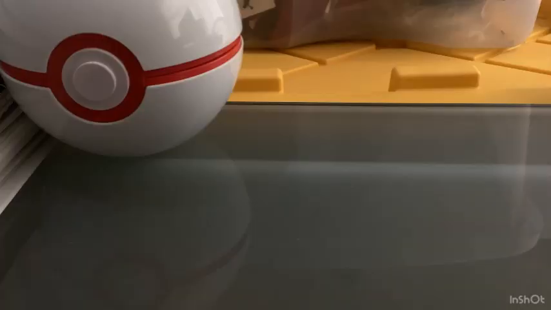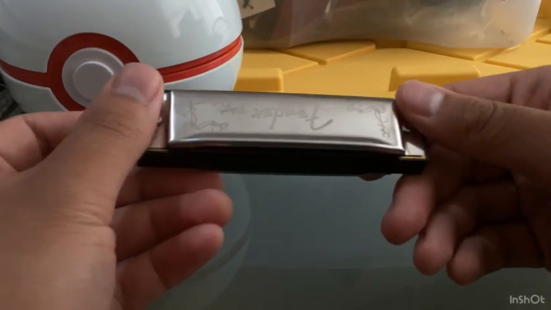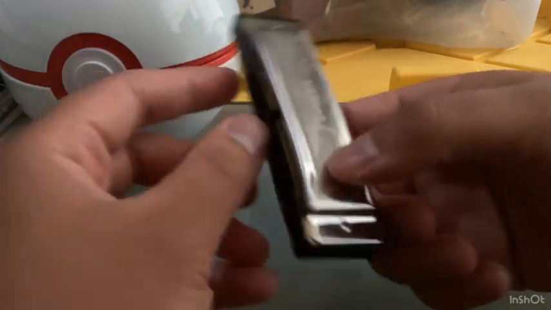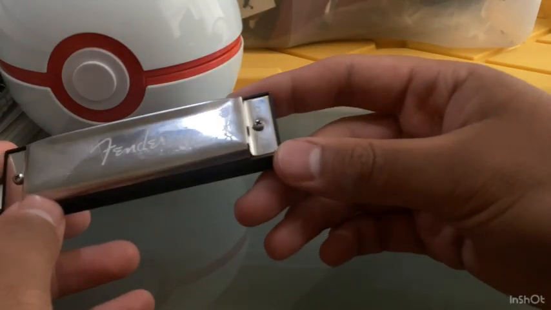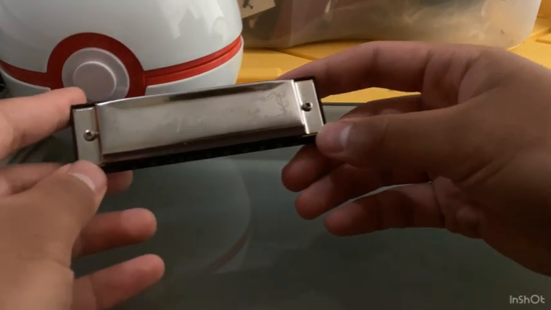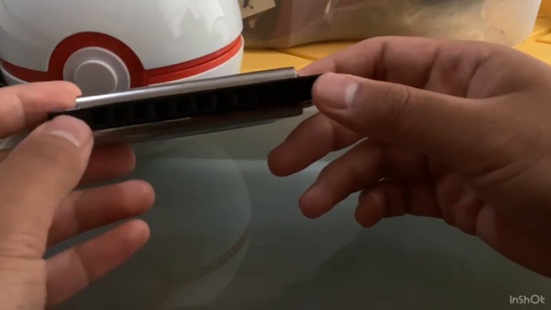Okay, don't mind the Pokeball there or the mess. So I'm going to show you a more in-depth detail of what the harmonica may look like. As you can see, I'm going to try my best to get that vision there. But there's the Fender Blues Deluxe. This is the brand and the name of the harmonica.